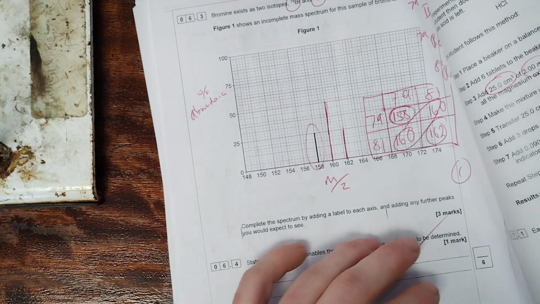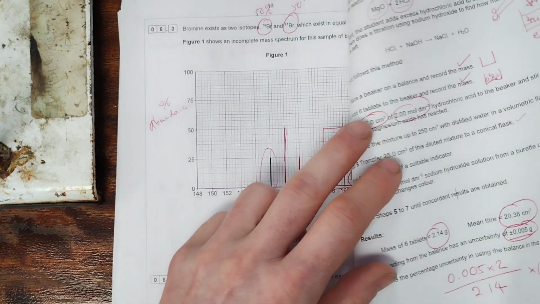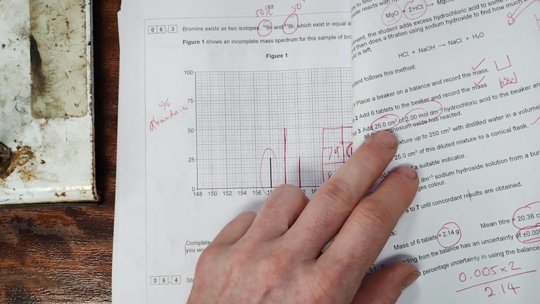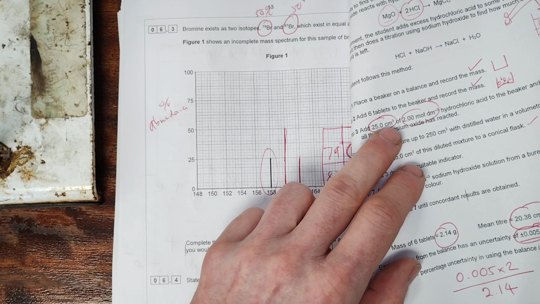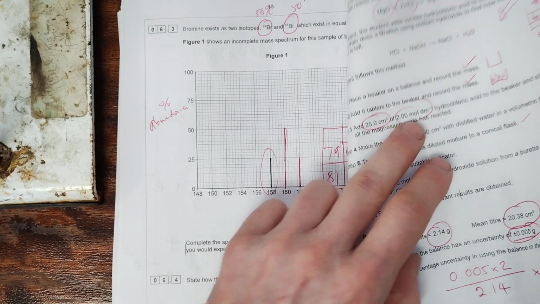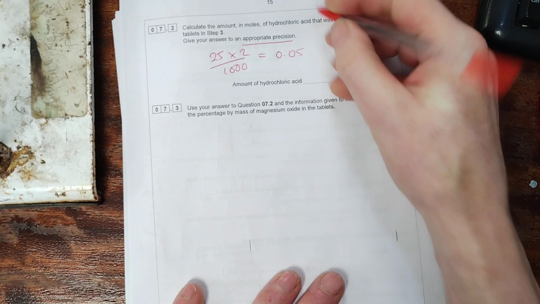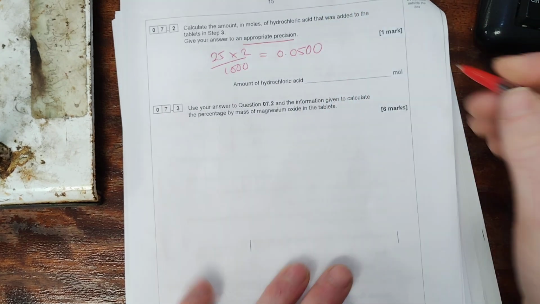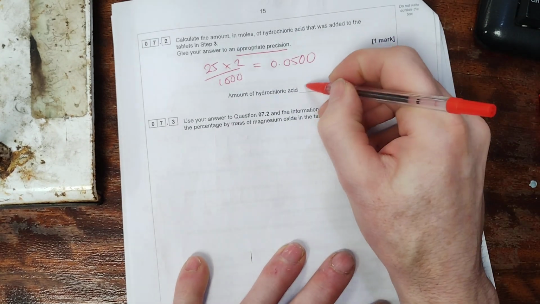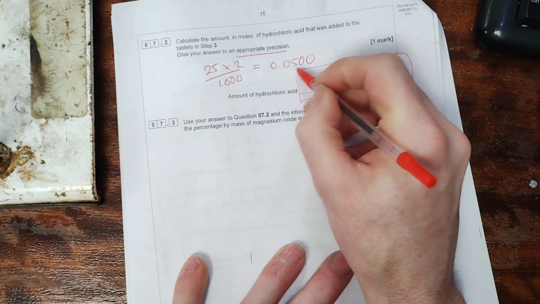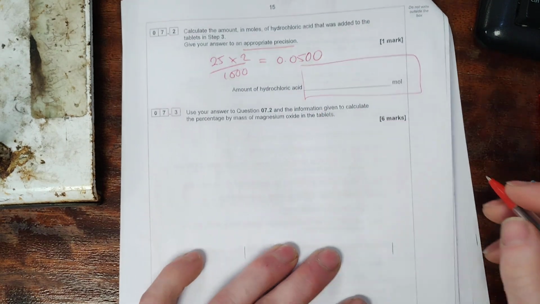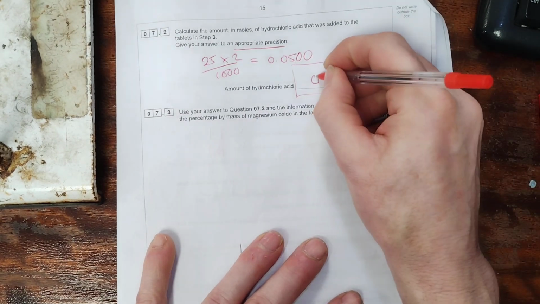So what you've got to do here is the numbers with 25.0, so that's 3 sig figs, and this is 3 sig figs. So your answer needs to be 0.0500. Now I know some of you are looking there and I've marked that correct. If it wasn't to the appropriate sig figs, I've only just realised now and you've got away with it.